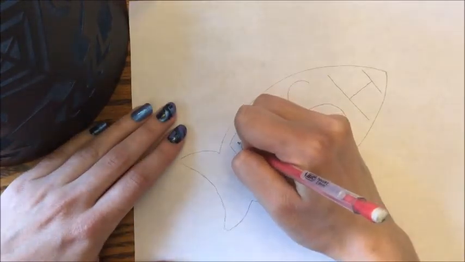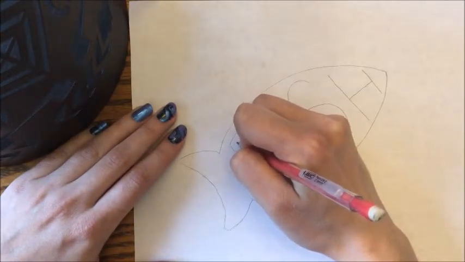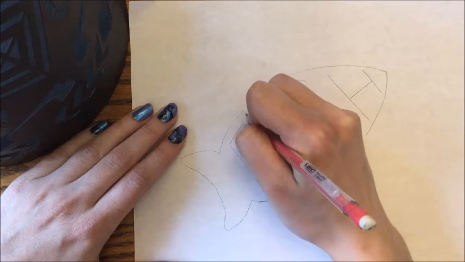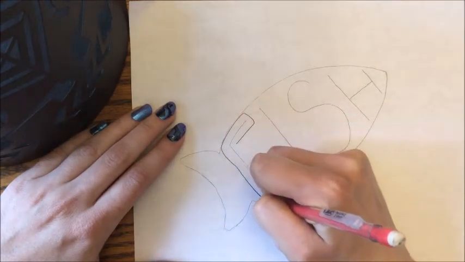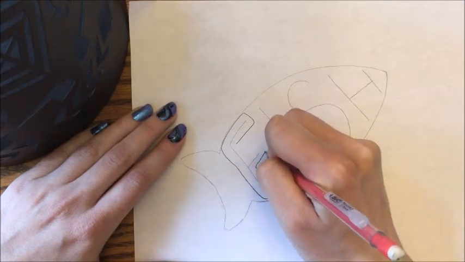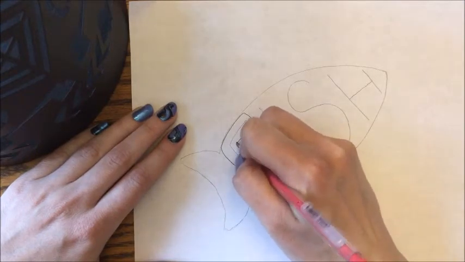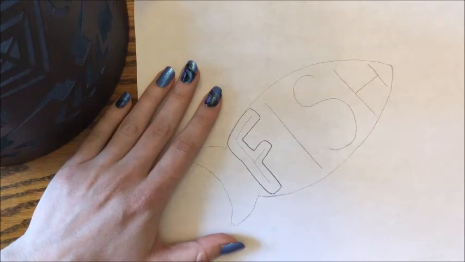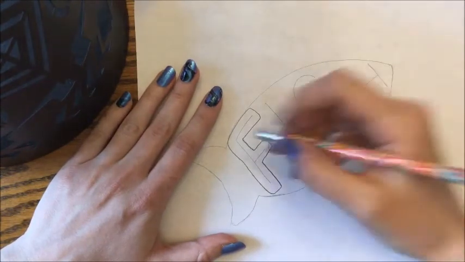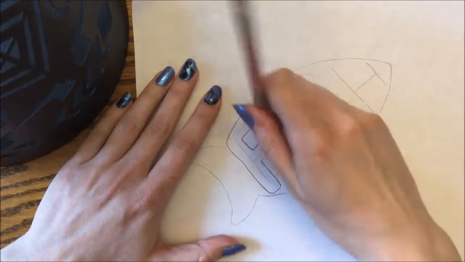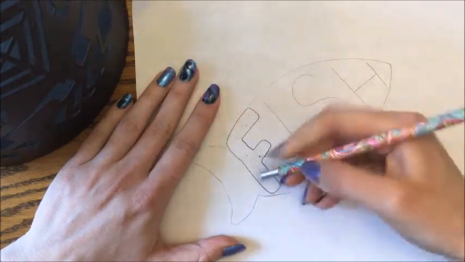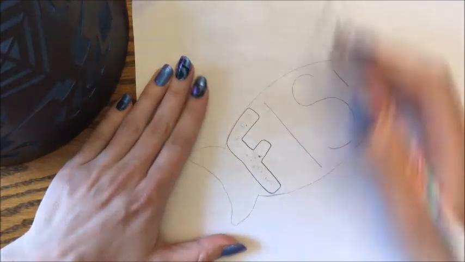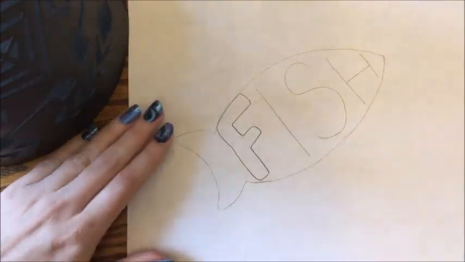Now what I'm just going to do is go completely around each of my letters to do my bubble letters. So I'm going all the way around the letter F, and then what I can do is I can go back and erase that original line that I used. And I have myself a bubble letter.